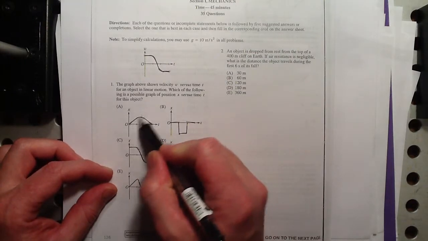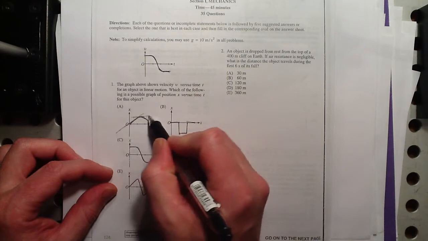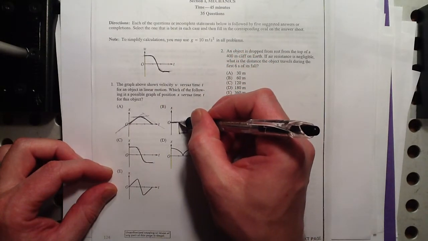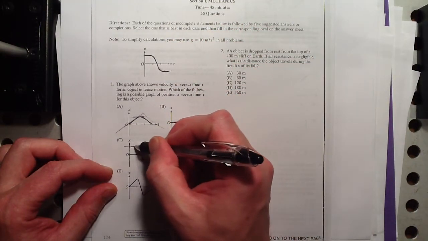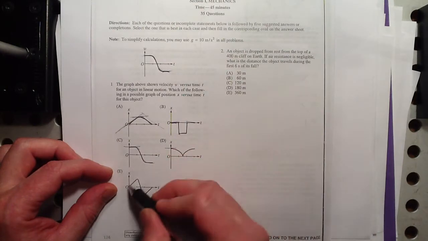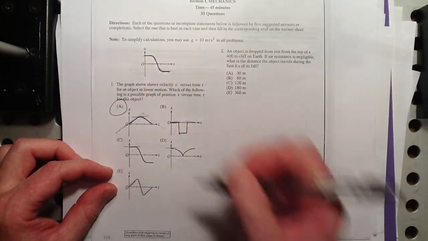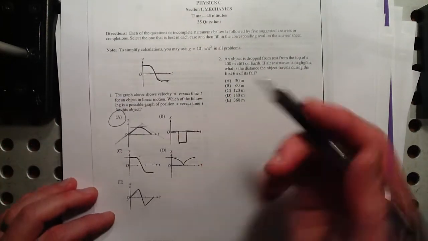The other way is to approach it by looking at the slopes of these. This has positive slope, then goes to 0, and then has negative slope, and that matches up to this. This has 0 slope. This is not equal to 0 there, so that's wrong. This has 0 slope at the start. Wrong. This has 0 slope at the start. This one looks like it might have the right slope, but doesn't do the right rest of the stuff. So A is the correct answer there. It's like a calculus question, really.